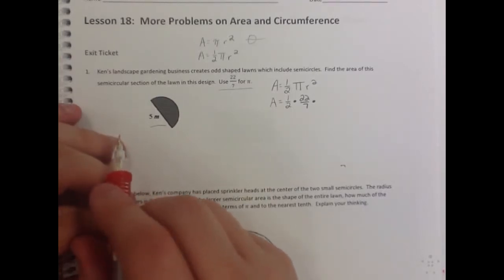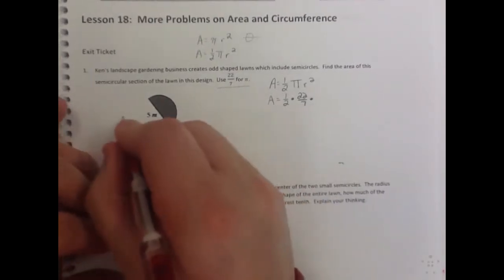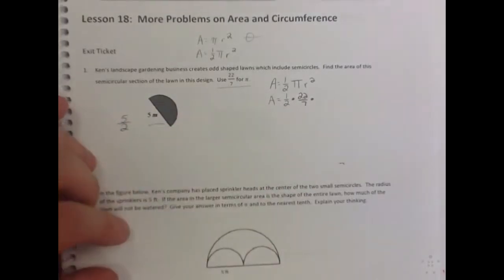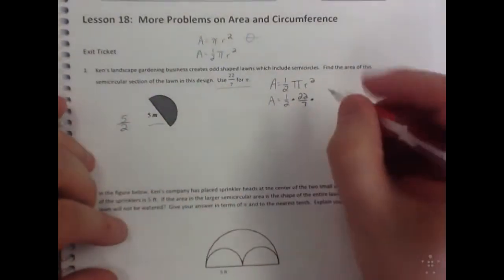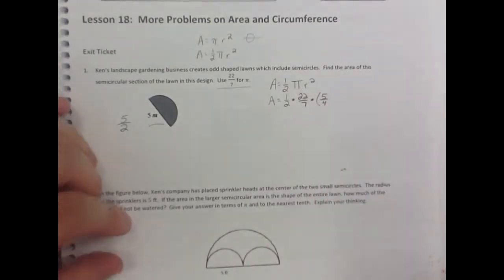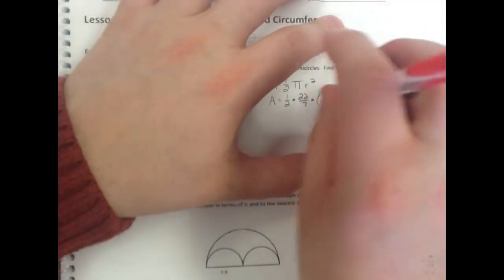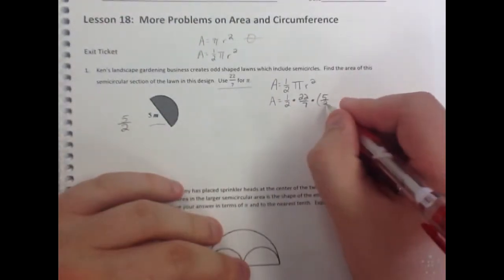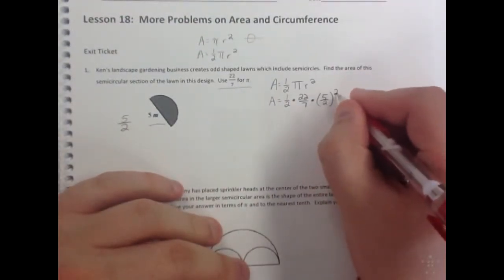So if I wanted to find out the radius, my radius would just be 5 divided by 2. Well, I can use that as my radius. So my radius is 5 divided by 2.